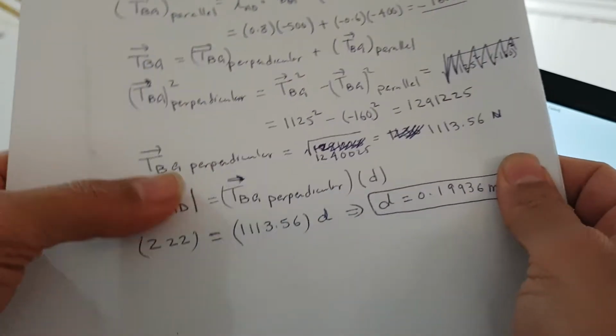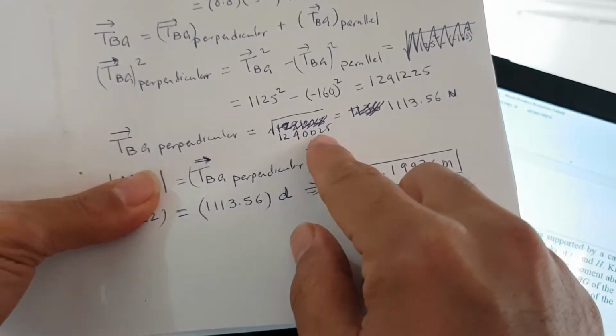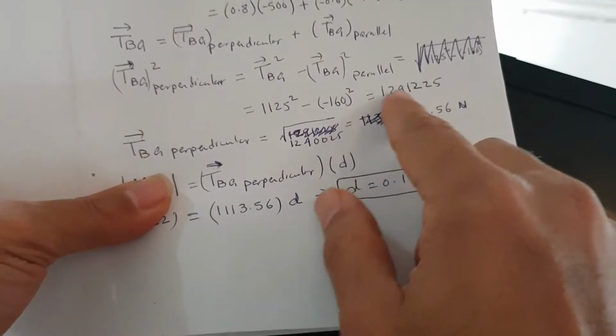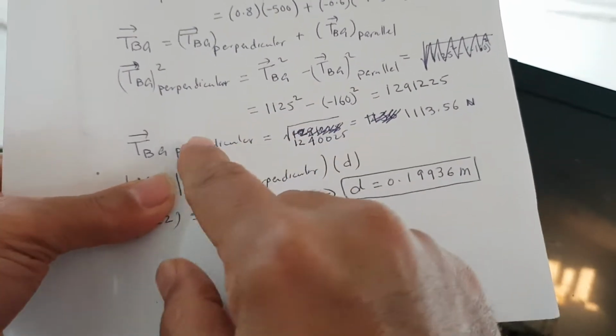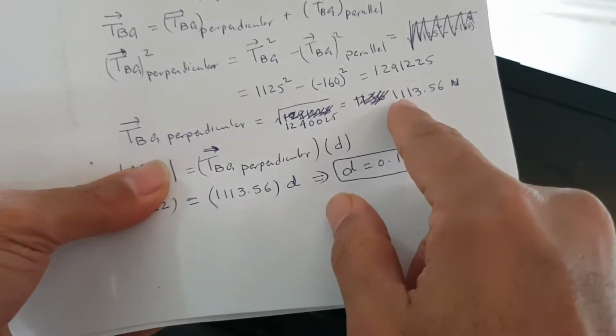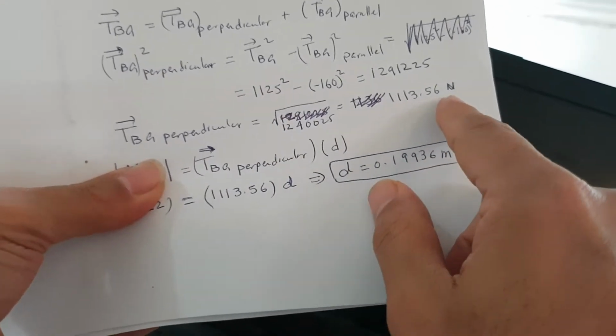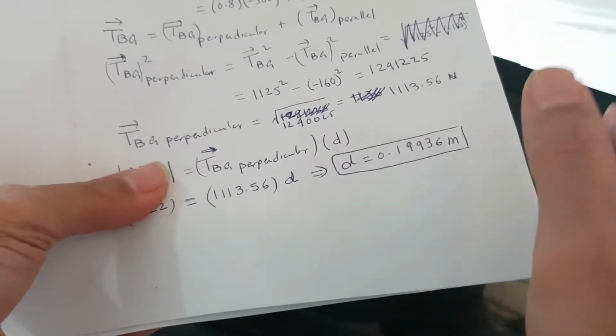1291225. Oh no, I think there's a mistake here. It's 1240025. So if you do the calculation, it's going to be 1240025. And TBG perpendicular, you should find the square root of that. This would give you 1113.56 Newton. Once we find this, this is the tension BG perpendicular.